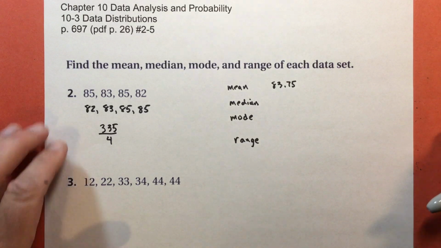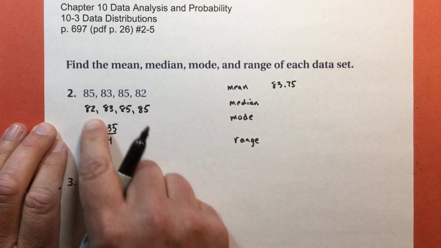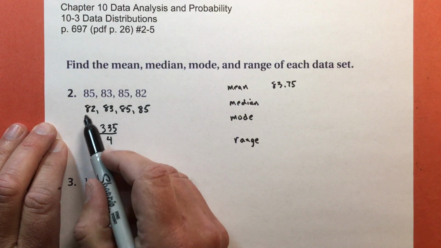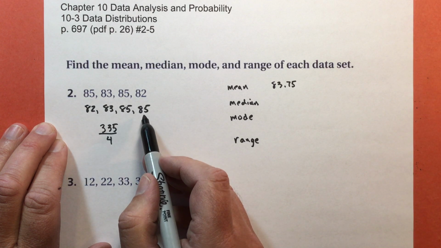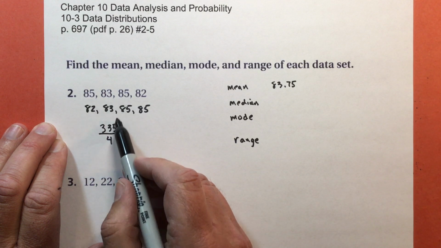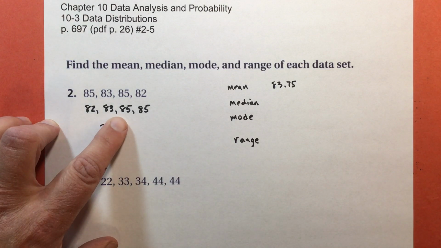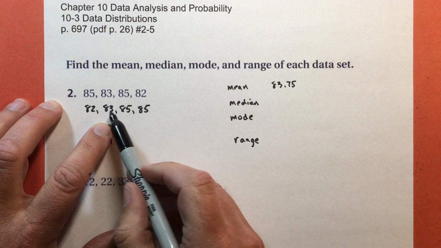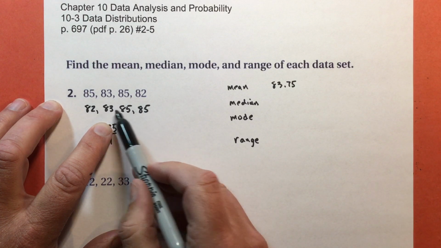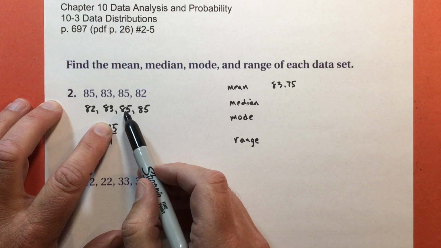Next, the median. The median is the number that's in the middle. Now again, I've got 1, 2, 3, 4 numbers. 1 plus 4 is 5. Half of 5 is 2.5. So I'm going to go 2 numbers over and halfway. What number is halfway between 83 and 85? I know it's going to be in the 80s. I can add 83 plus 85 and get 168.